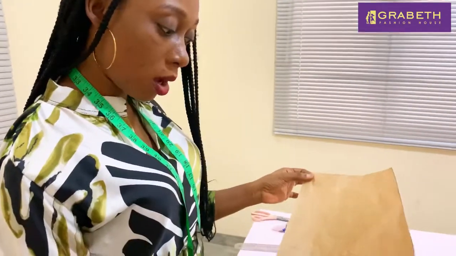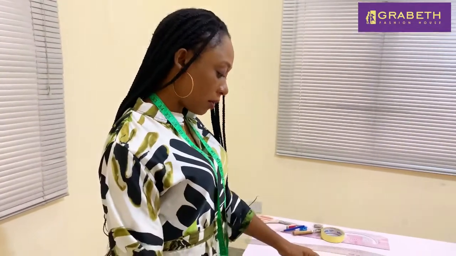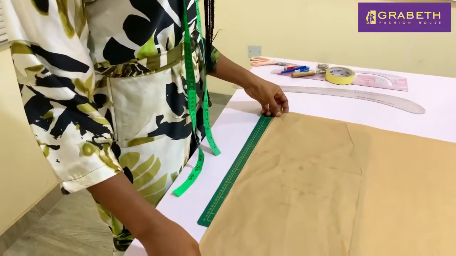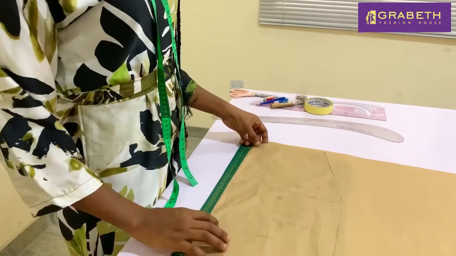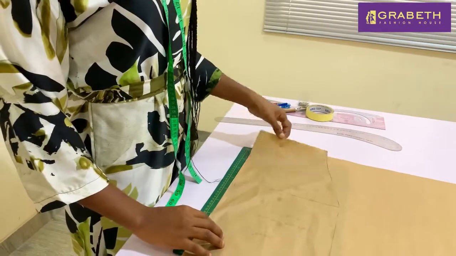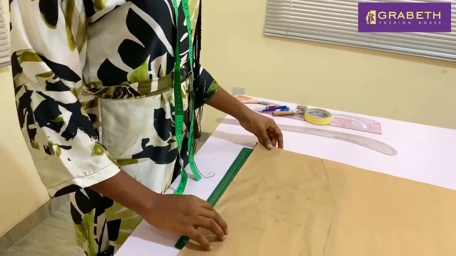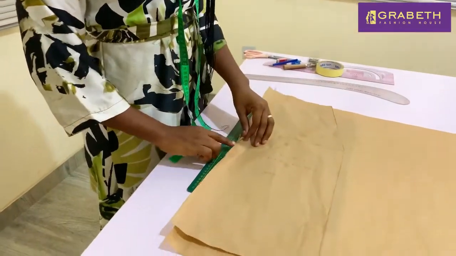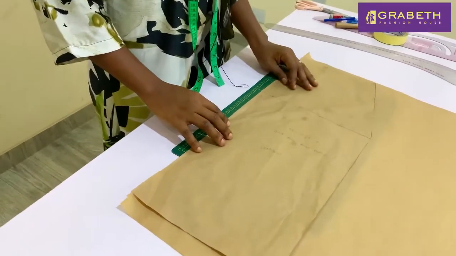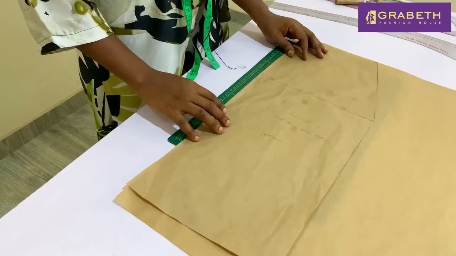What I'm going to be doing is I'm taking my front basic block. Remember, there's no sewing allowance on it, and I'm just going to be pinning to the center or the edge of the new pattern. All right, so this is my front basic block. I'm going to be pinning to the edge. We want center front to align. So I'm going to pin this down and I will trace around it.